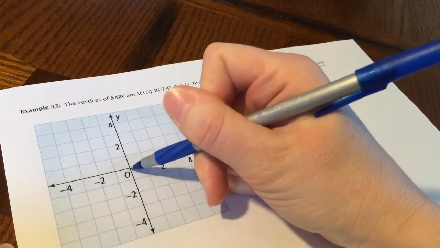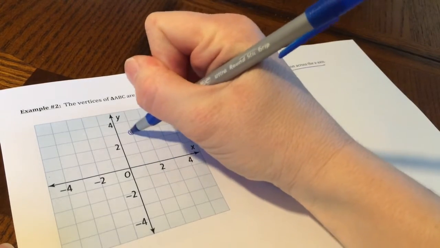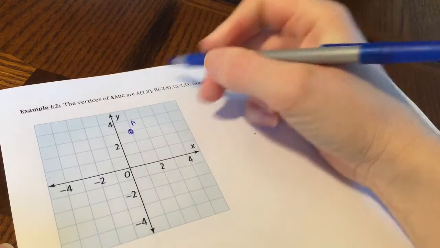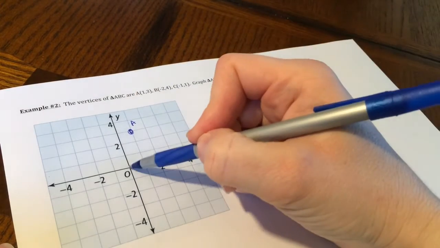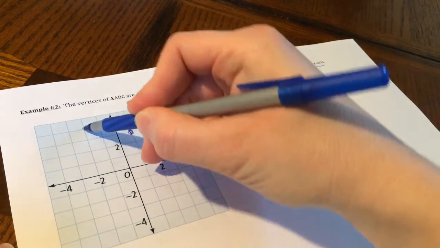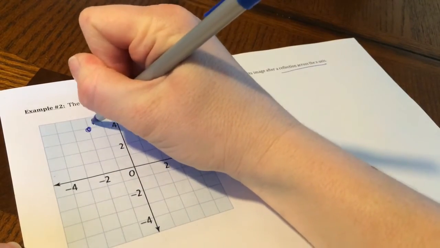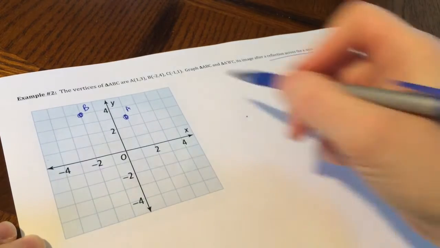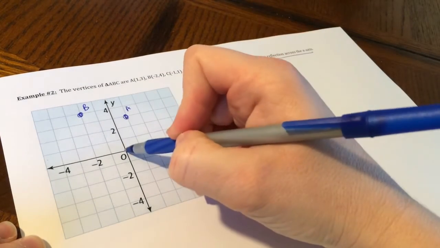A is at 1, 3. So I'm going to go over 1 and up 3. There's A. B is at -2, 4. So let me plot that. -2, 1, 2, 3, 4. Label that B. And then C, it says is at -1, 1.